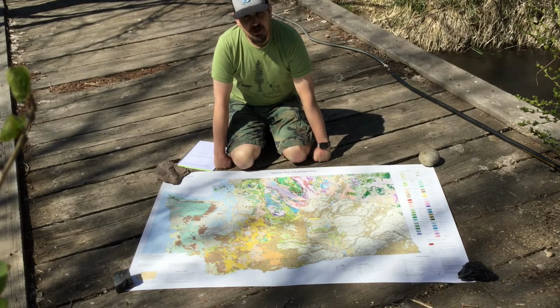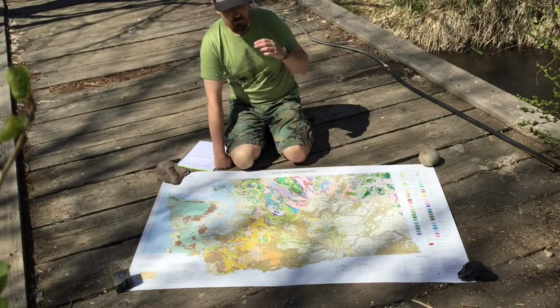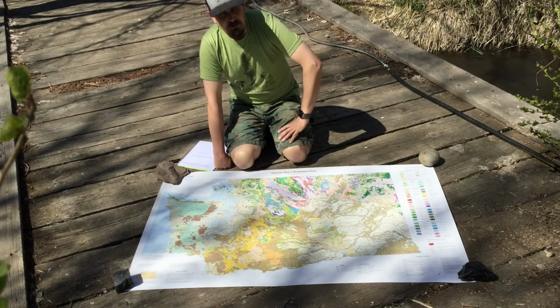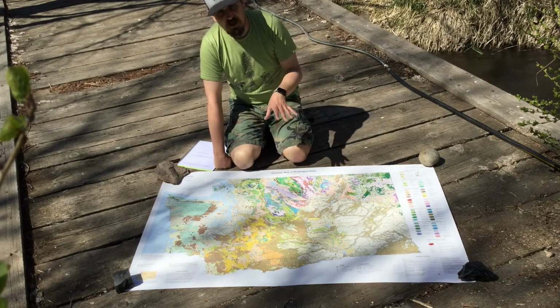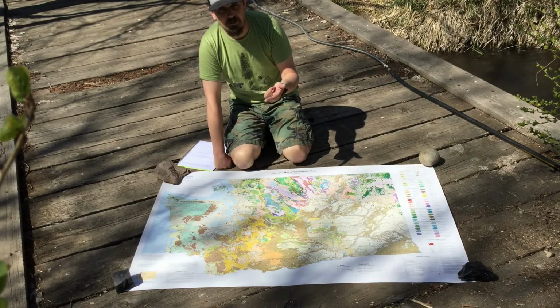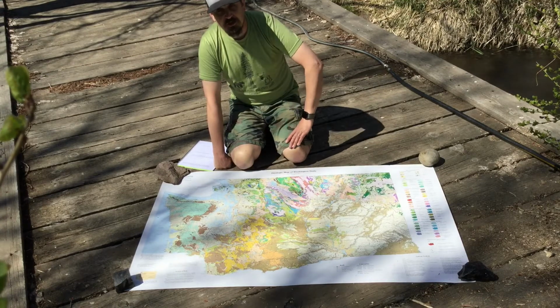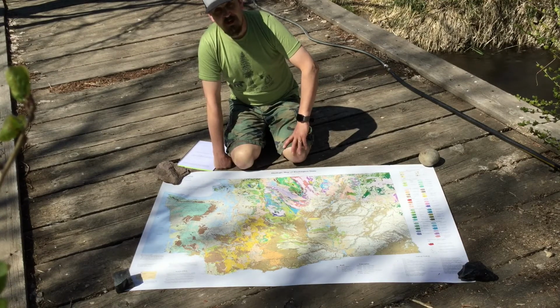It is a map that shows the geology of an area. Specifically, it shows the geologic structures, so faults, folds, we know about those. You'll find faults and folds on a geologic map, and you'll find rock types.